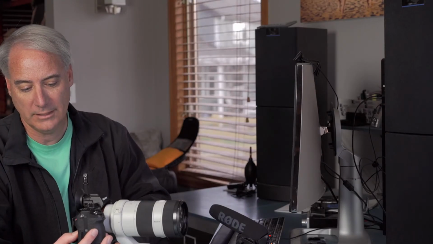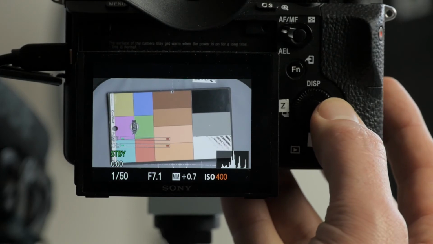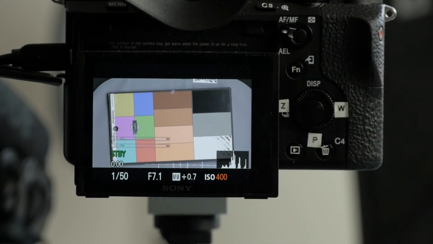But what I typically do in terms of using the zebras is once I see those starting to appear, then I know I'm getting close. I check to see what's in the frame that's important, make sure somebody's face doesn't have that on them, and I pretty much go from there.